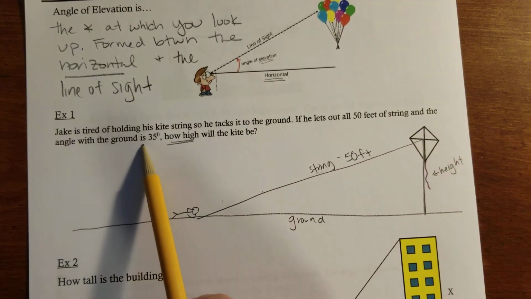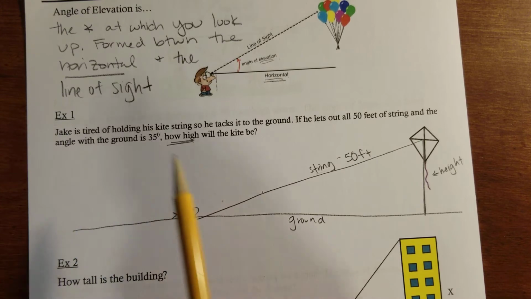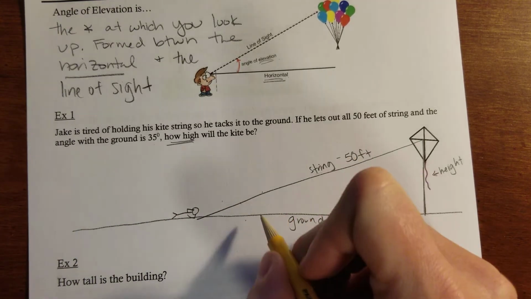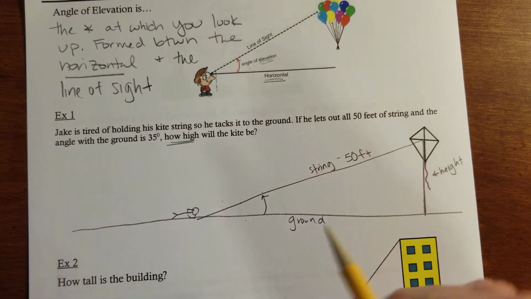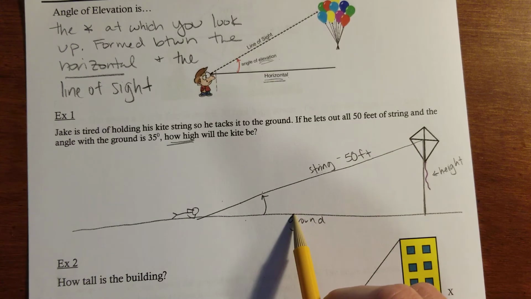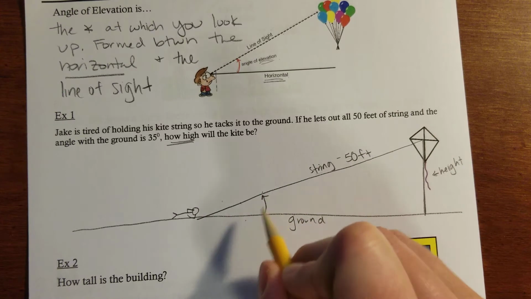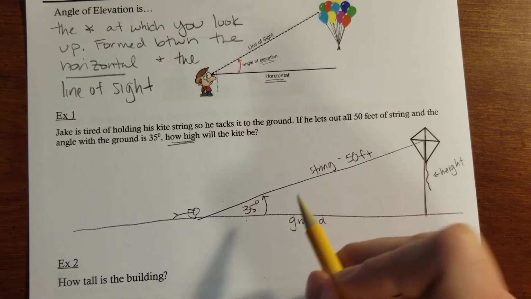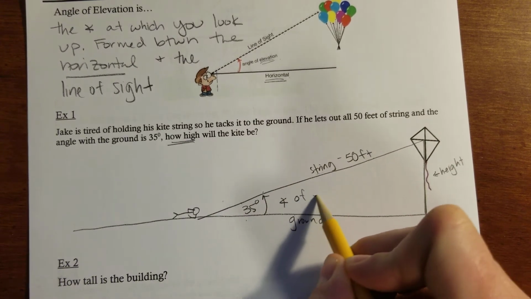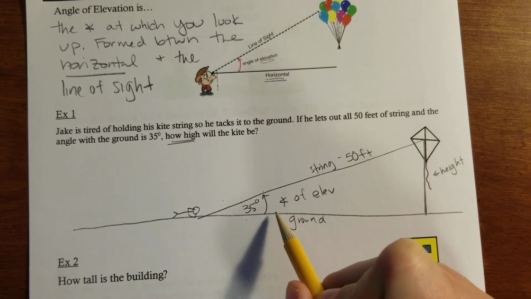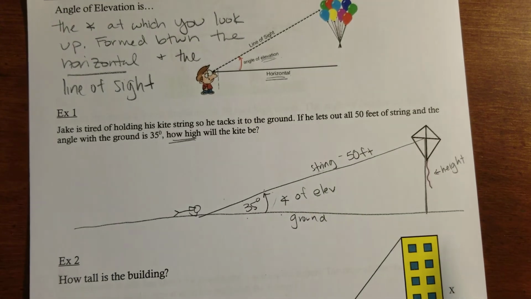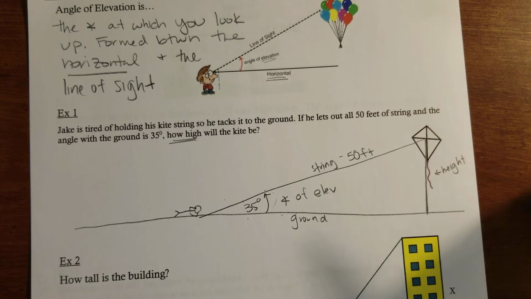The angle with the ground. So that means the angle that's formed between the string and the ground. So this right here. Now, since the ground is typically horizontal and our string is going up to the kite, that means this 35-degree angle is actually our angle of elevation. From the horizontal up to the thing that we're looking at, or in this case, the thing that we're attached to, that is our angle of elevation.